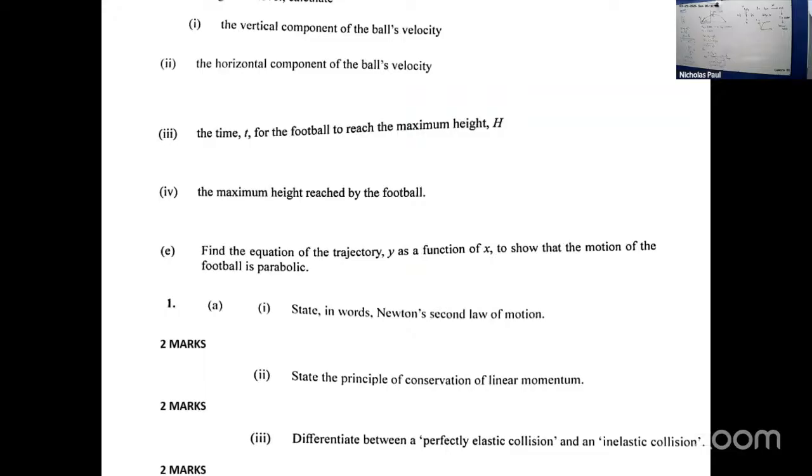Let's check the values out first now. They want time, so you all said we could use v equals u plus at, right? Final velocity is 0. Next one was 25 plus what again? Or 30 sin 25.